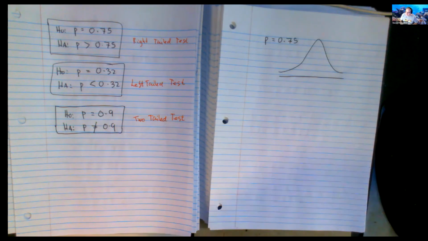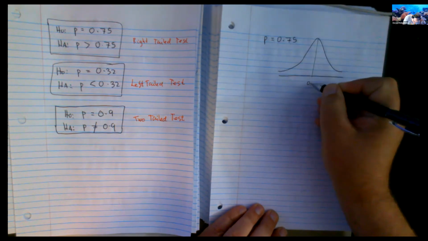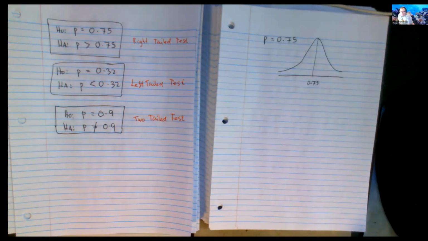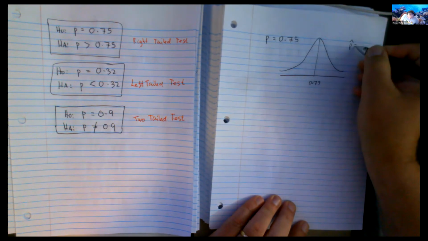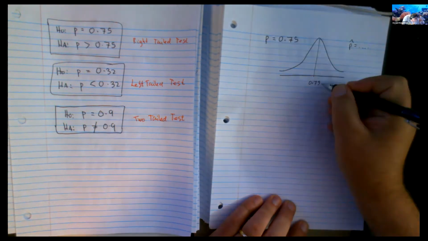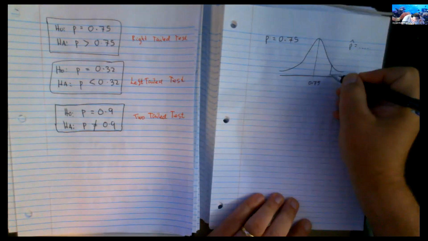When you pick a sample, it belongs to a sampling distribution. And right in the middle should be that guy. And you get your sample p hat, and if you're interested in proving it's bigger, it might be over here somewhere.